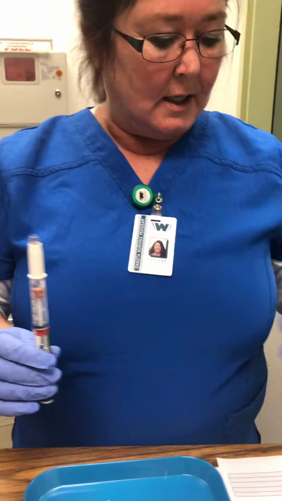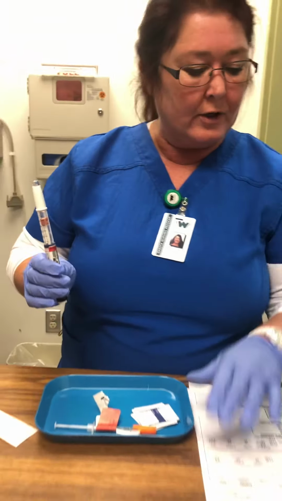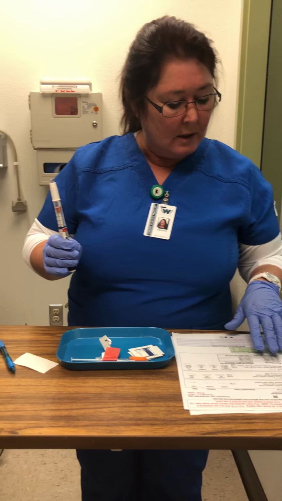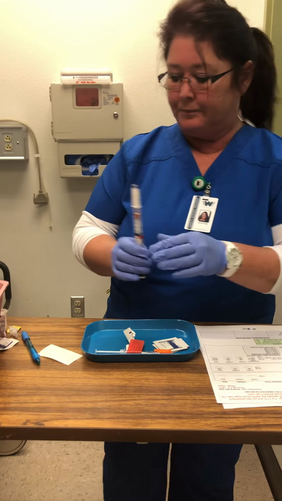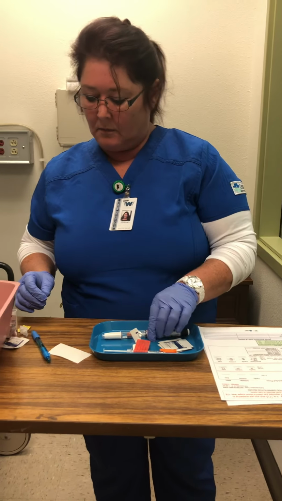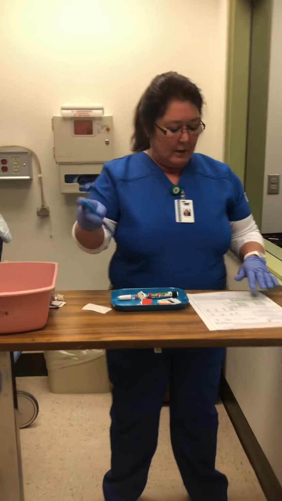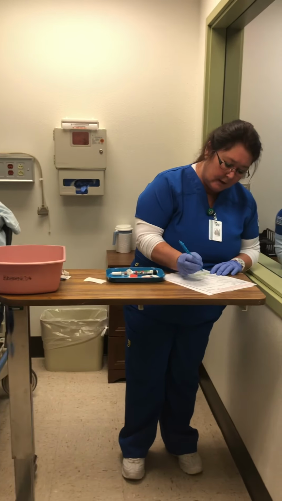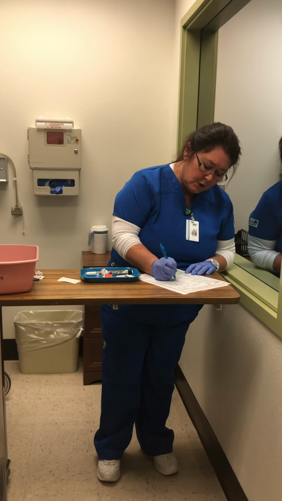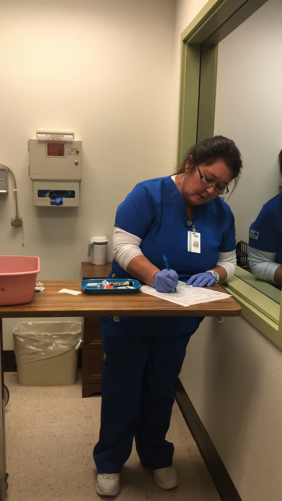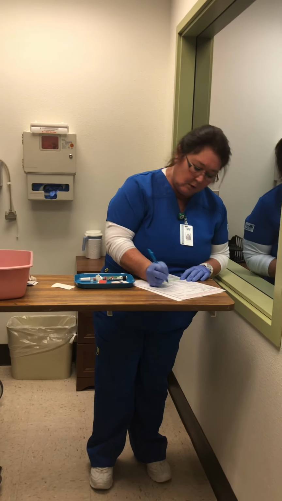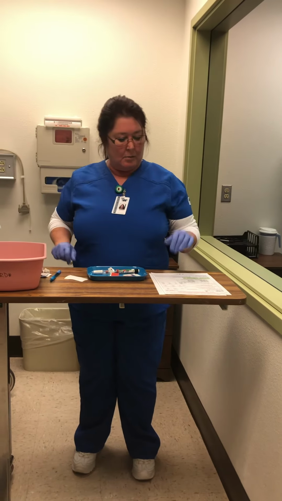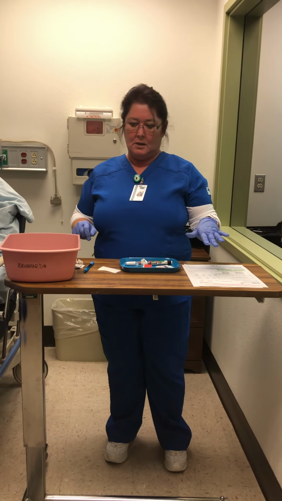Because on the sliding scale, it shows with the 178 glucose that I need to give her 2 units. Okay. So now that I've done that, I'm actually going to write on her blood sugar record that I've got 178 with 2 units.